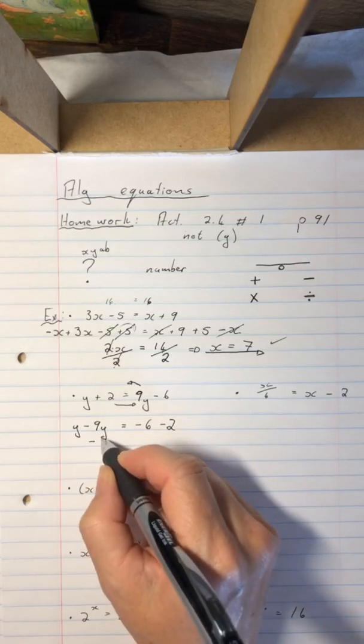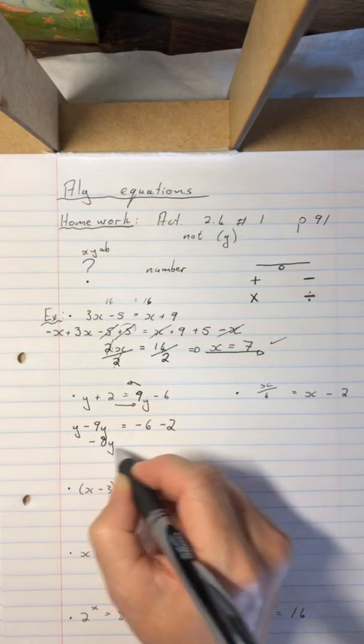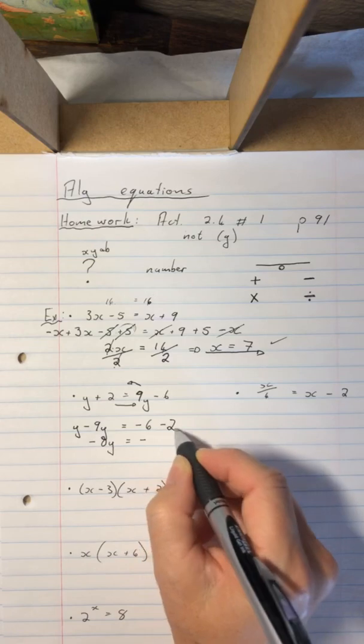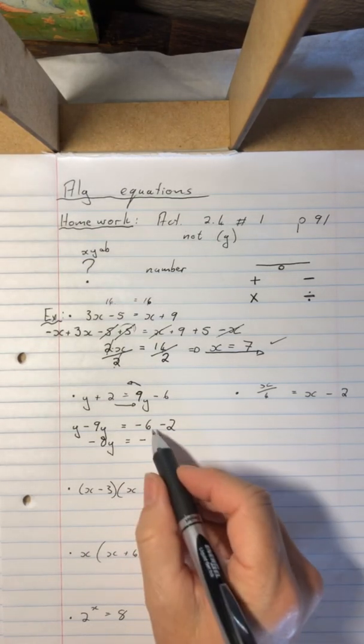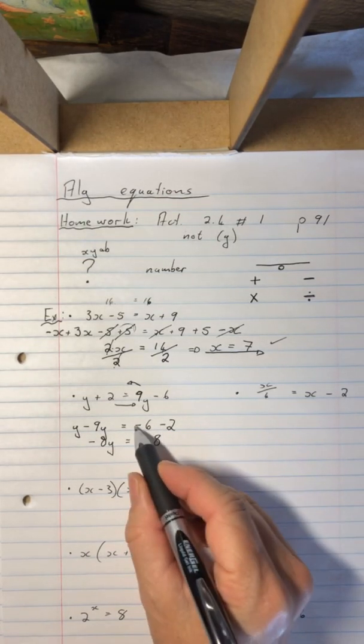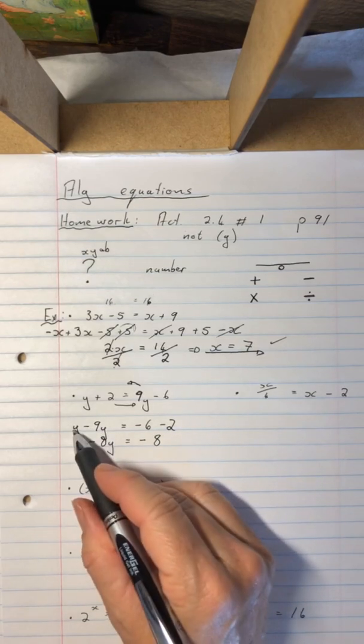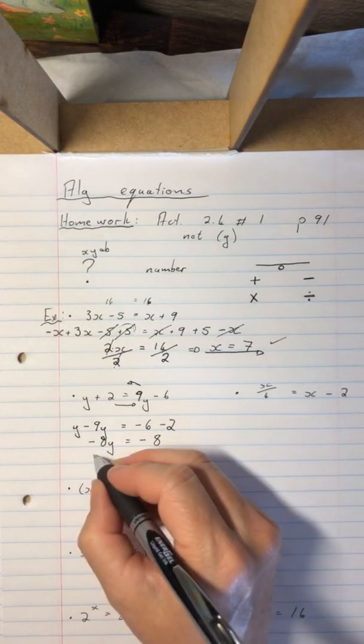So this side, I've got minus 8y is equal to minus 8, because 6 plus 2 is 8, but they are both minuses. Minus 9 plus 1 is minus 8.